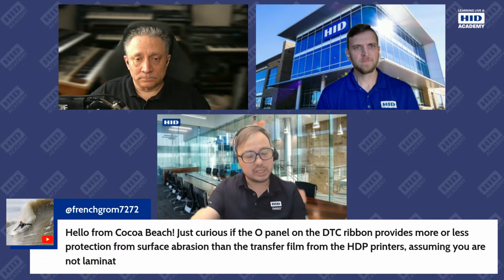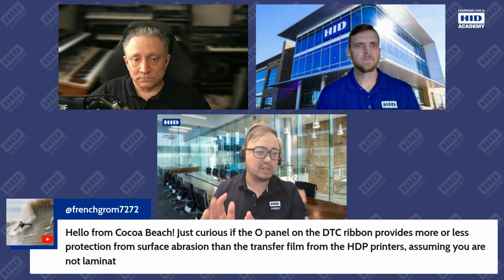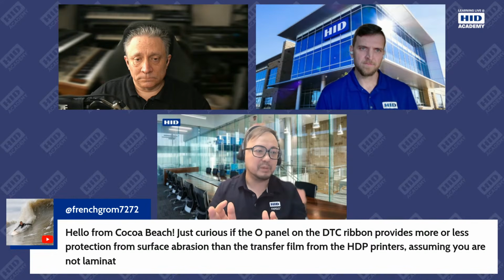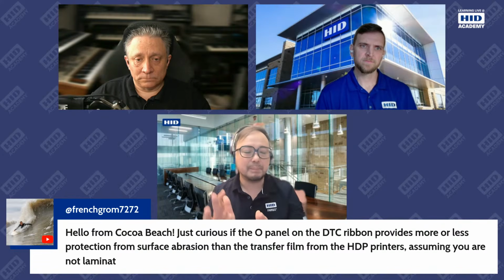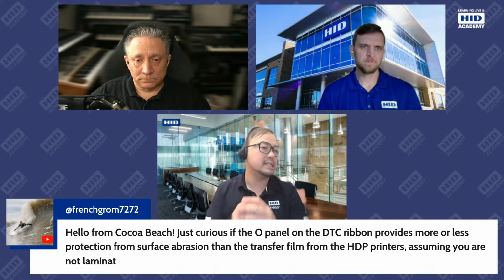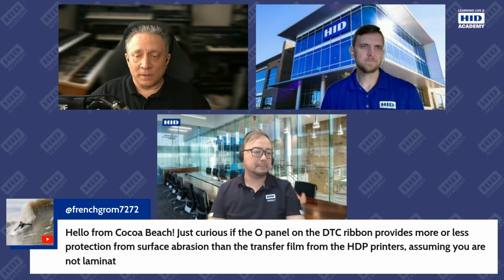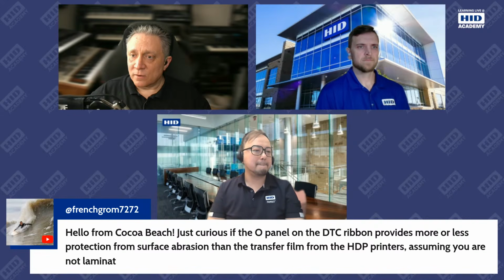And generally, if you're curious about the durability between these two, I can say that HDP film is a little bit better than the overlaid. That is my answer. Okay, there you go. Anything to add to that, Nick?